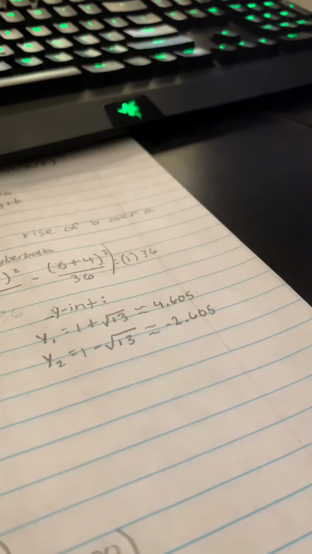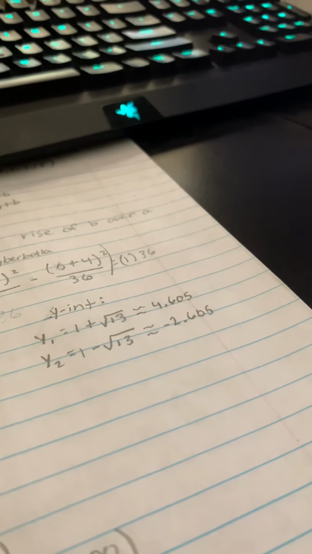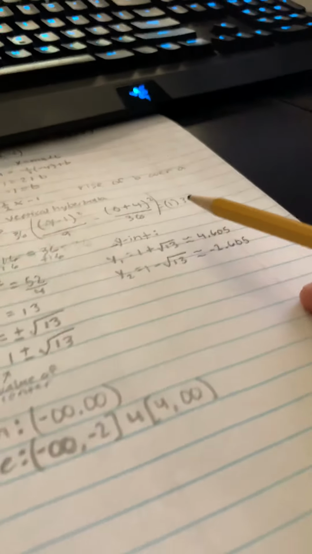Then y2 equals 1 minus square root of 13, approximately negative 2.605.